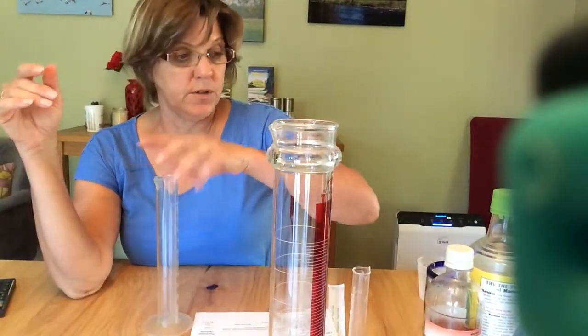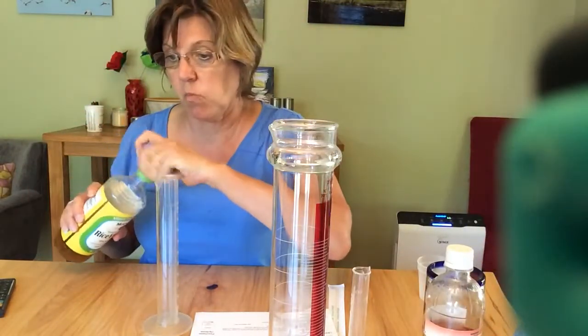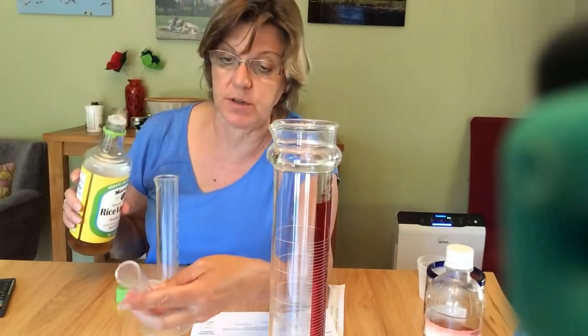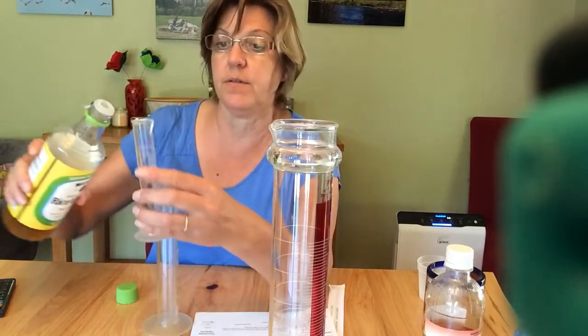So I'm going to use my graduated cylinder. I think I'll use the rice vinegar. I'm going to use my smaller graduated cylinder and fill it up to 12 and a half.